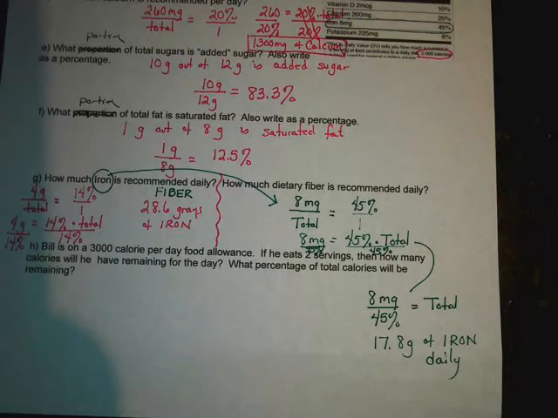All right, and the last one, Bill. Wow, he's on a 3,000 calorie diet. I wish I was on a 3,000 calorie diet. That'd be awesome. And it says he eats 2 servings. So how many calories will he have remaining for the day? And what percentage of total calories will be remaining?